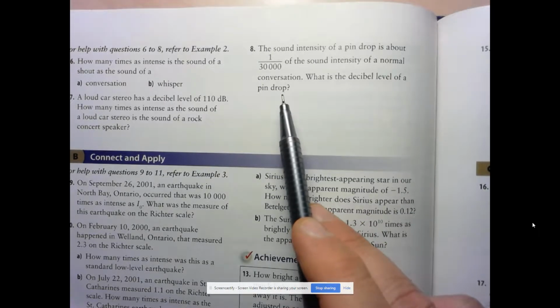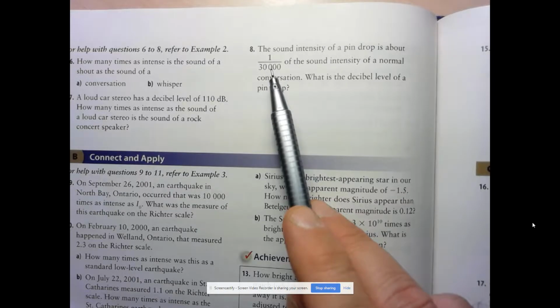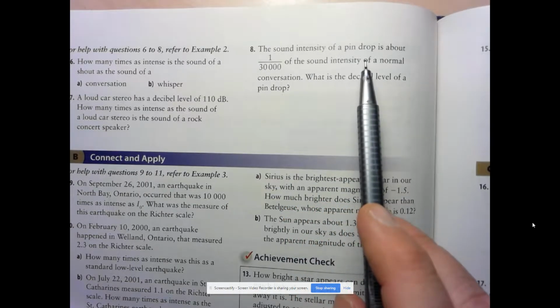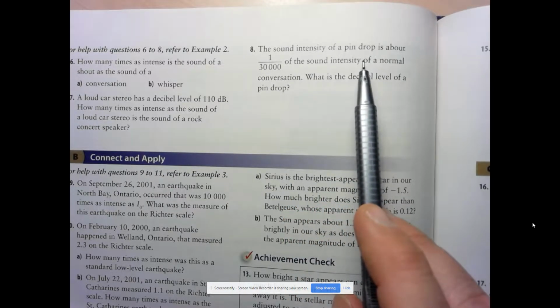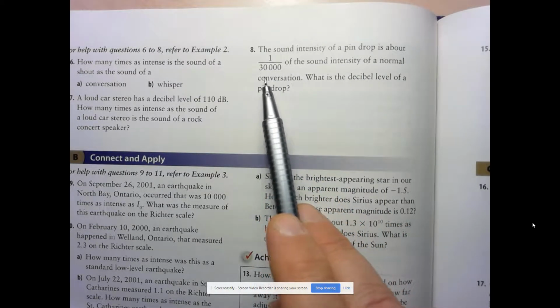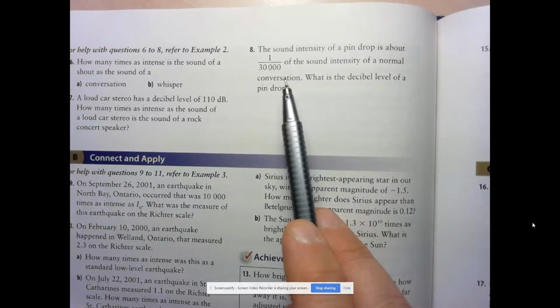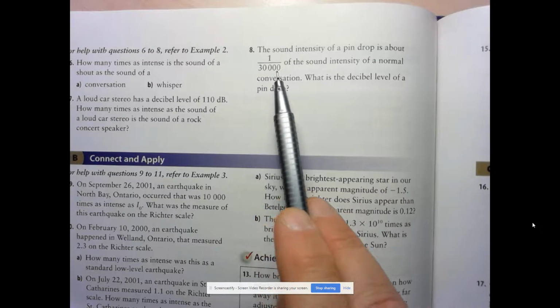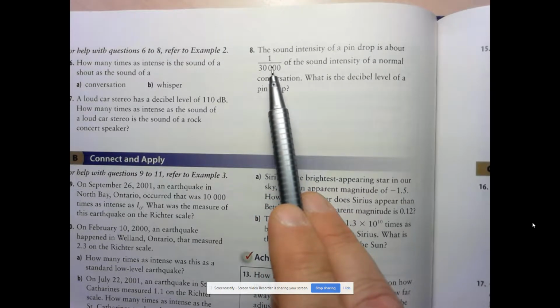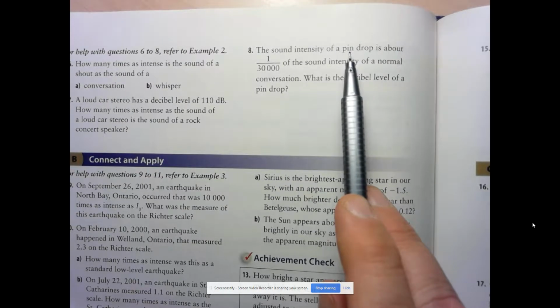All right. So if we take a look at what they're giving us here, they're saying it's 1/30,000 of the intensity of a normal conversation. So essentially what they're giving us is the ratio of the sound intensity of a pin drop to the sound intensity of a normal conversation. Now, because that number is less than 1, the implication is that the sound intensity of a pin drop is lower. And if the sound intensity of a pin drop is lower, we expect the decibel level to be lower.